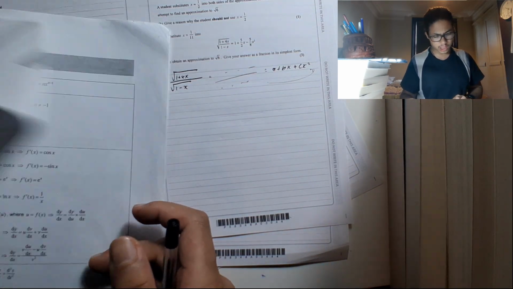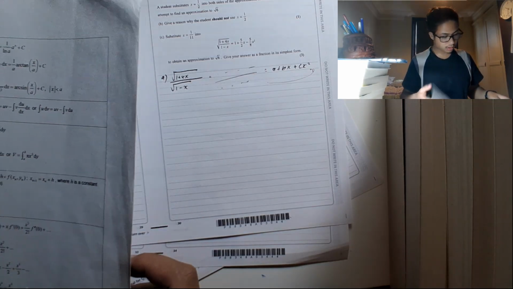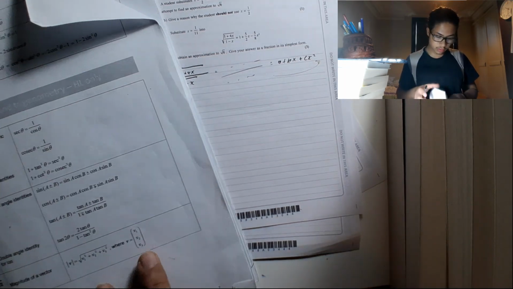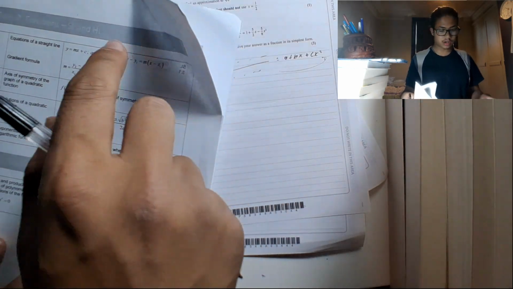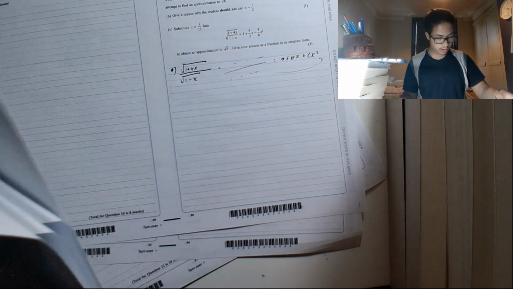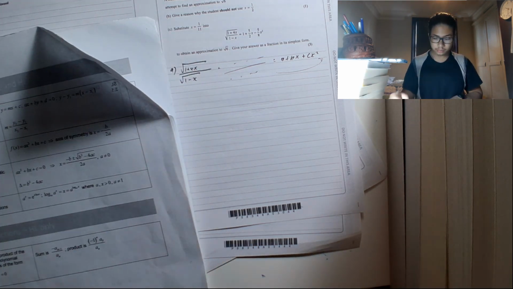Surely you have a formula booklet working at A levels. Otherwise, I would make this very, very difficult. What am I looking for? I don't even know what anything is. Extension of binomial theorem. So I just need up to x squared. So I just need 3 terms.